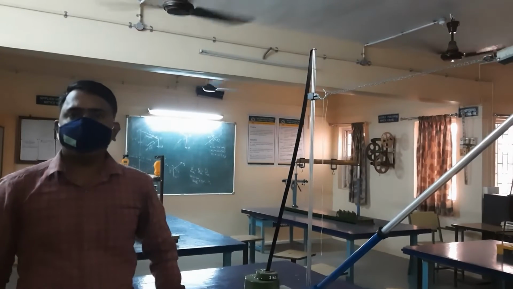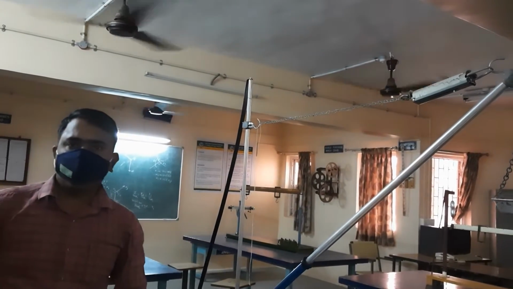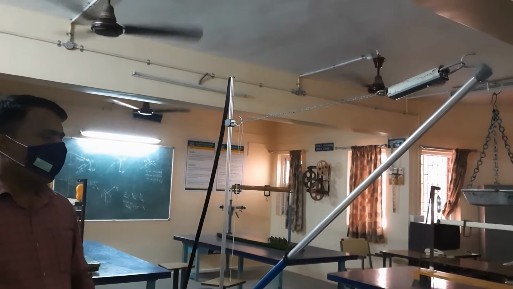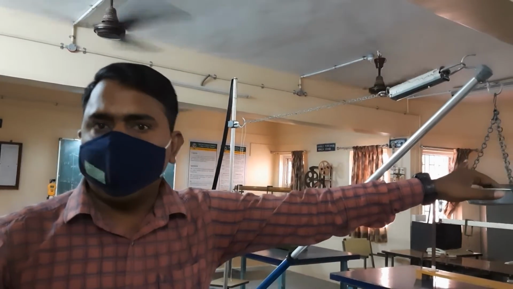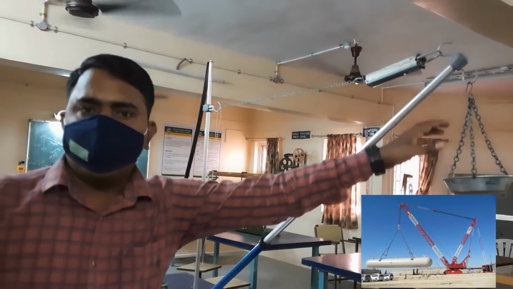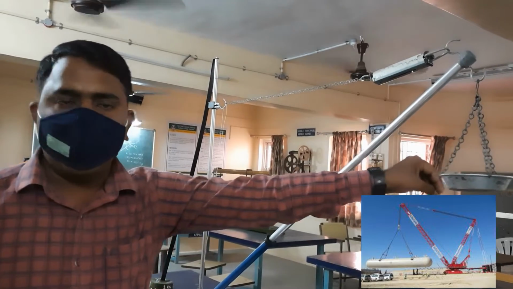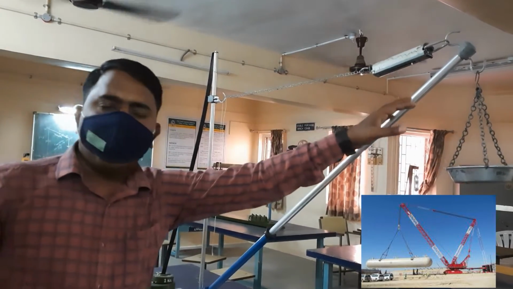Dear student, this is a Jib crane. These cranes are used to lift a load. So here in the pan we are applying the load W. When the load is applied on the Jib crane, the load gets distributed in the members of the Jib crane.